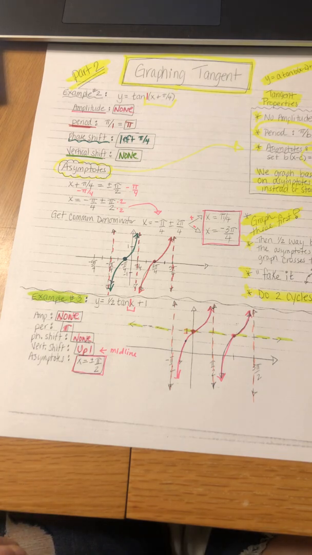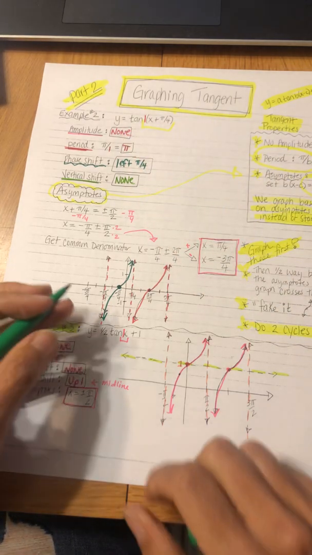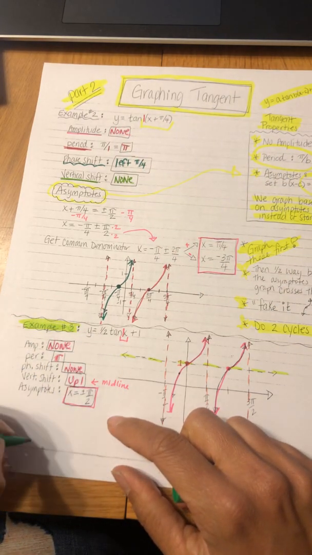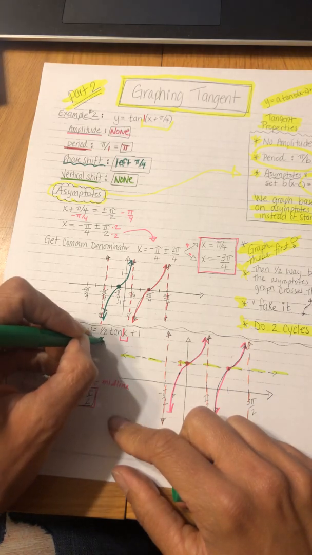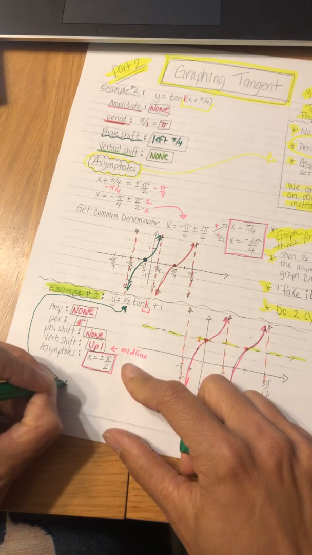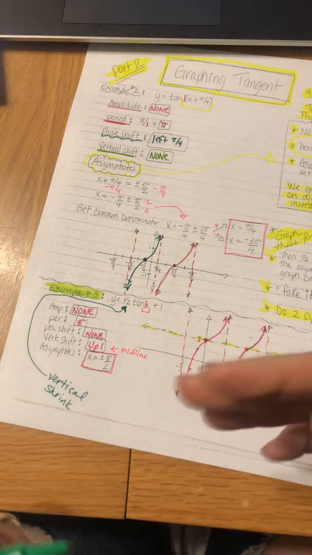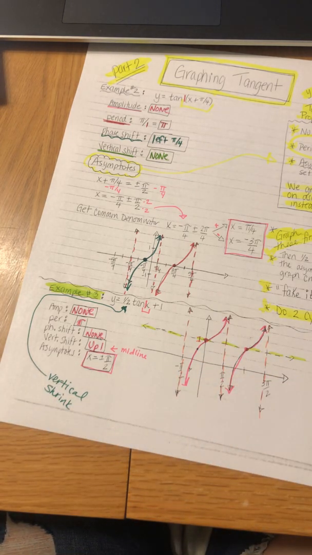So really, all we have to remember with this one is it didn't have a number in front. It didn't have an a value. And remember, tangent doesn't have amplitude, but I do want to point out that this is a vertical shrink of the graph, like it was squished. When it's a whole number, it's a vertical stretch. Fractions, it's a vertical shrink. Same as with parabolas, same as with radicals, cube roots, square roots. So fractions, vertical shrink, whole numbers, vertical stretch.